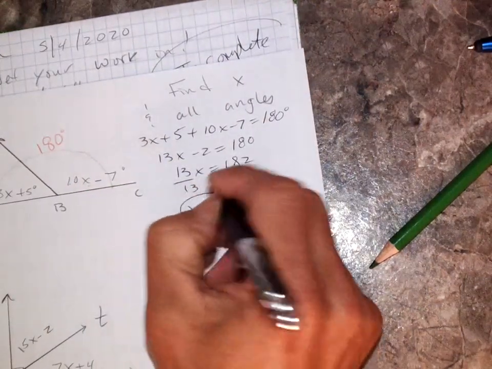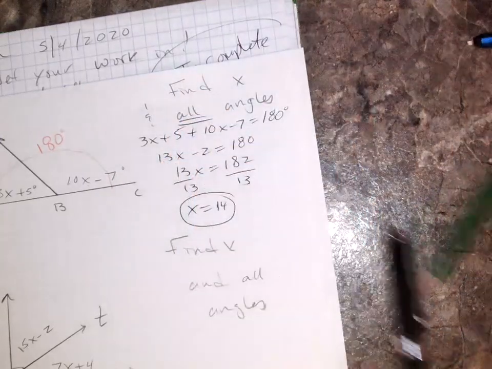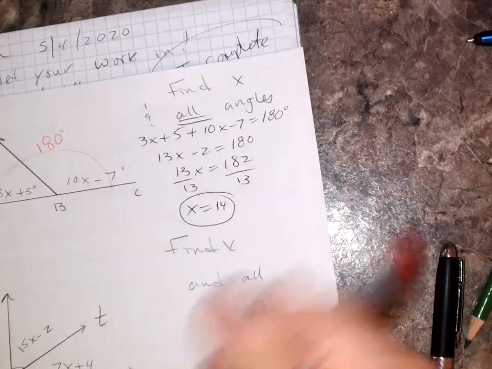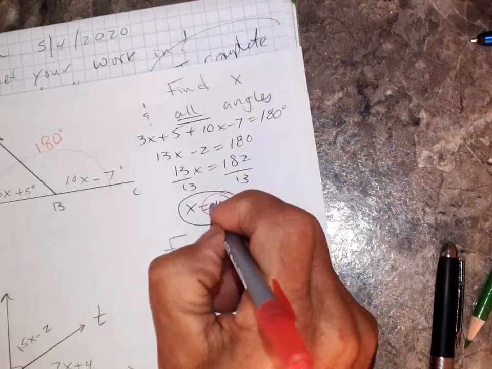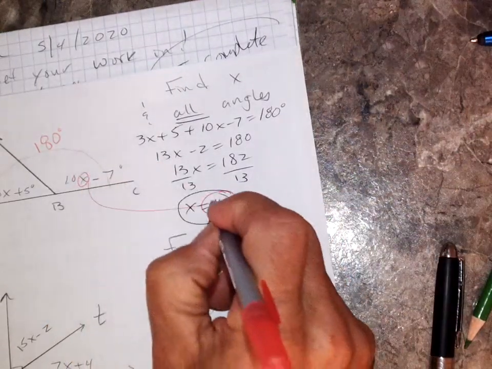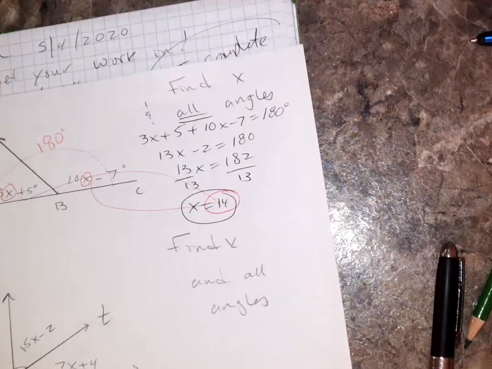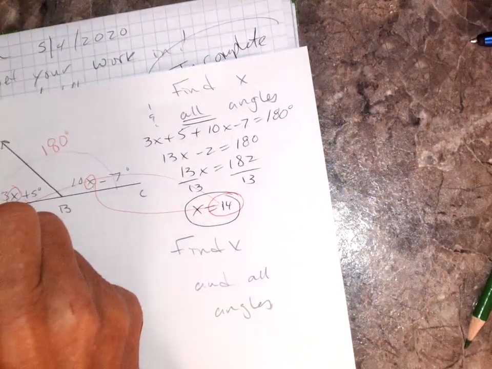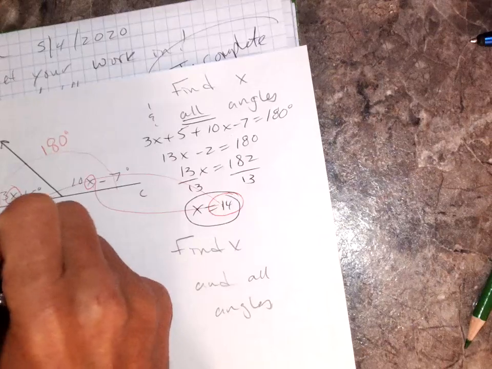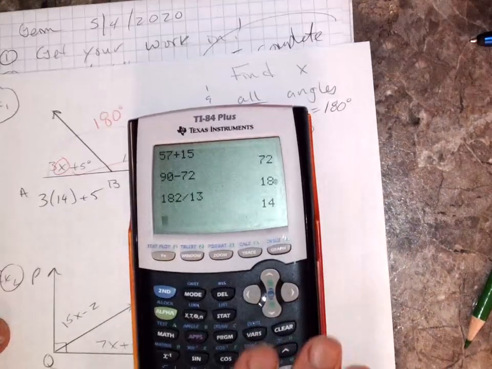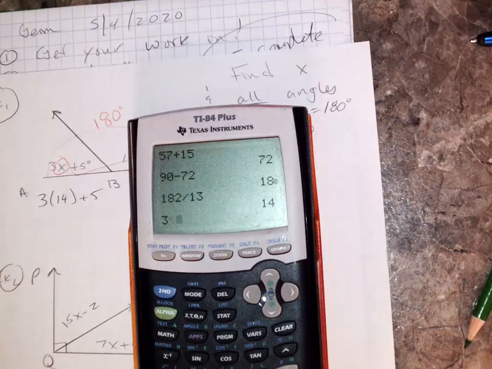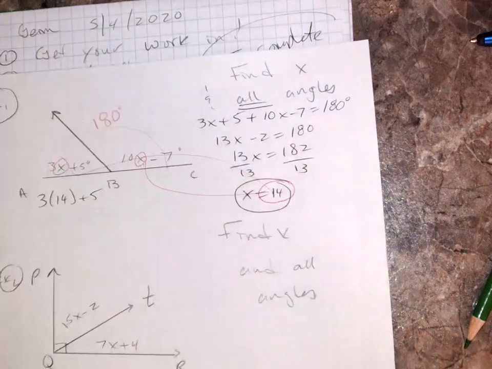But now if I need the other angles, all angles, I'm going to take my 14 and plug it in. So plug 14 into here, and I'll plug 14 into here. So I'll take my 3 times my 14 plus 5. So let the calculator do the work, right? 3 times 14 plus 5. That answer is 47.